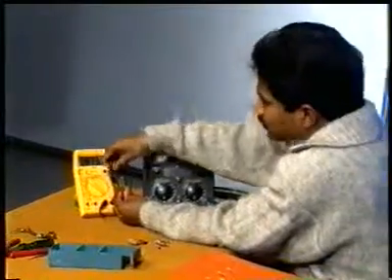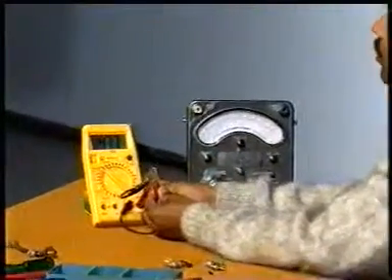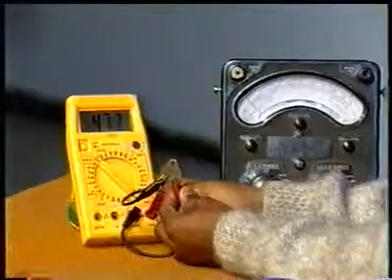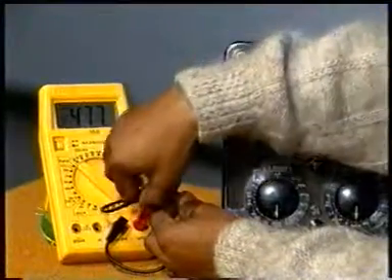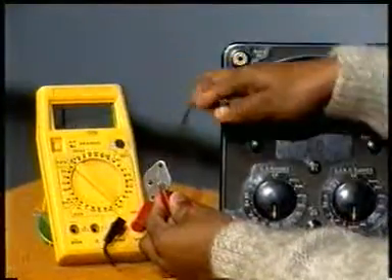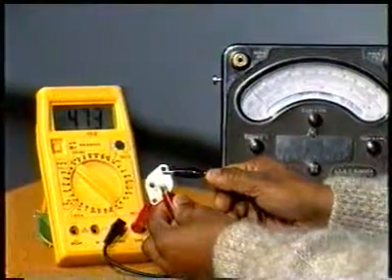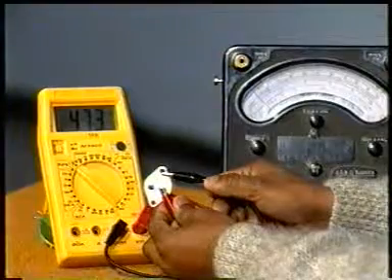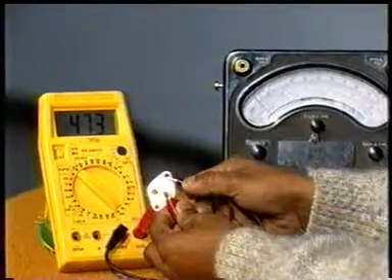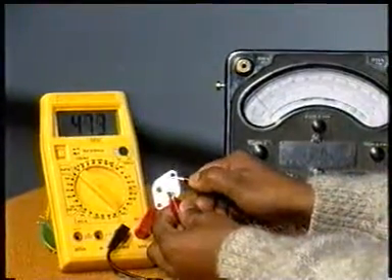He is checking the voltage drop between base and emitter. It is showing 477 millivolts, and between base and collector it is showing 473. So the emitter reading was more, so the top terminal was the emitter, the bottom is the base and the body is the collector.